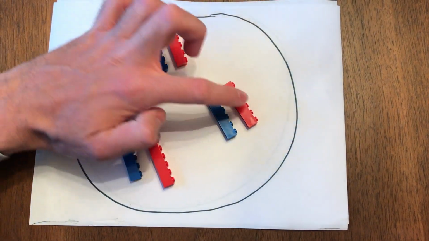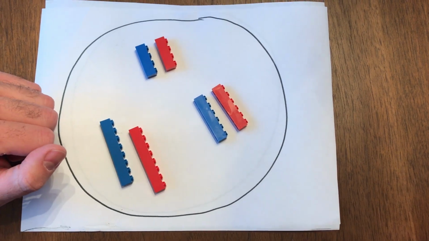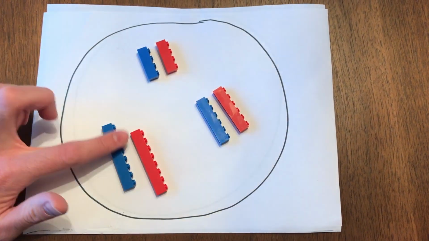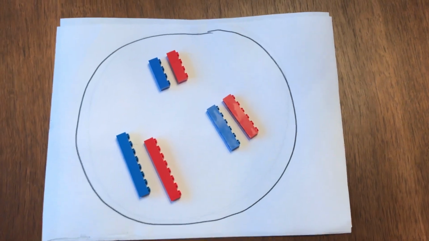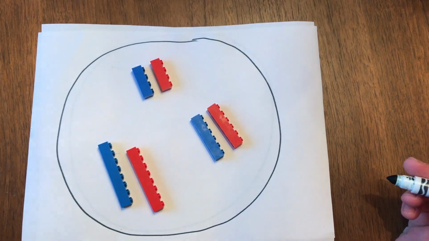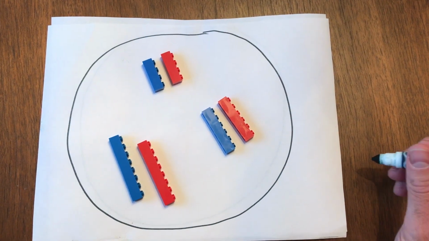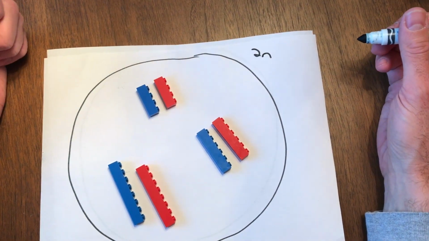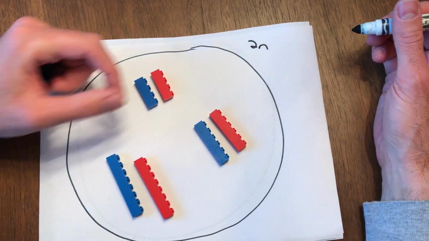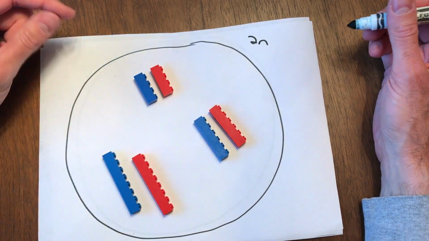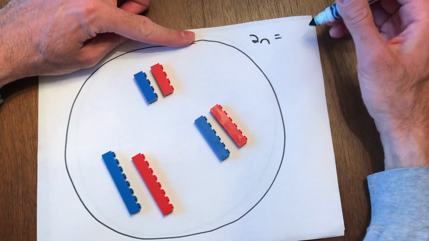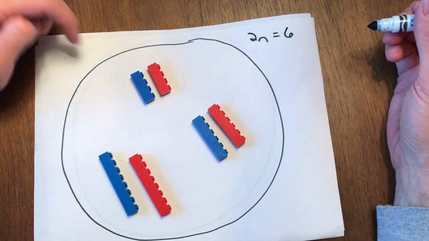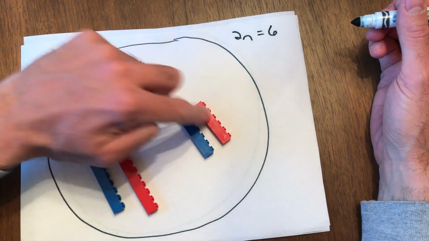Also, the fact that these three are red means that they came from mom, and the fact that these three are blue means that they came from dad. So what this means is this cell has two copies of each chromosome, and so we represent that as 2N. There's a red copy and a blue copy of the small, red and blue copy of the medium, red and blue copy of the large. And then we say 2N is equal to 6 because our grand total is 1, 2, 3, 4, 5, 6 chromosomes.